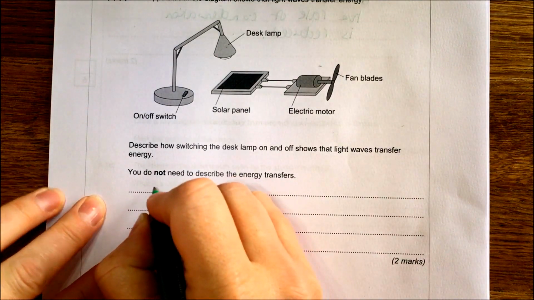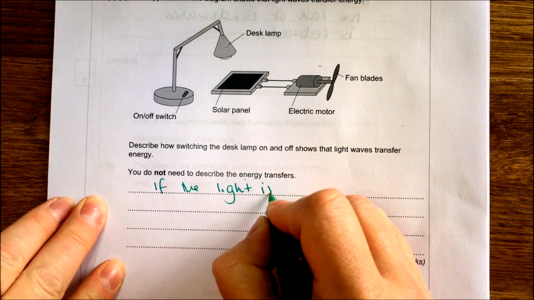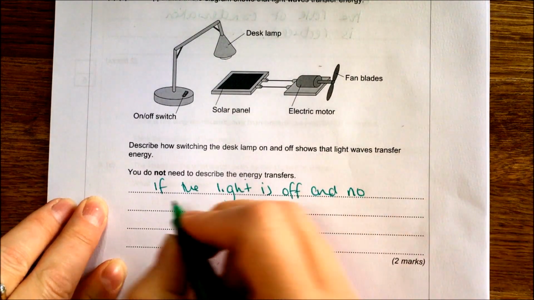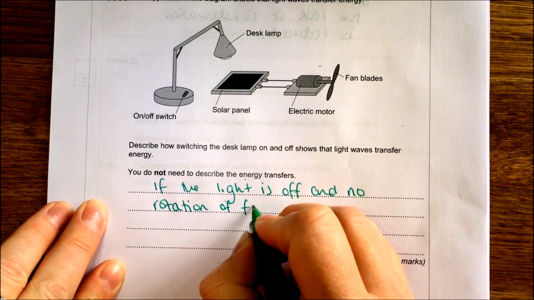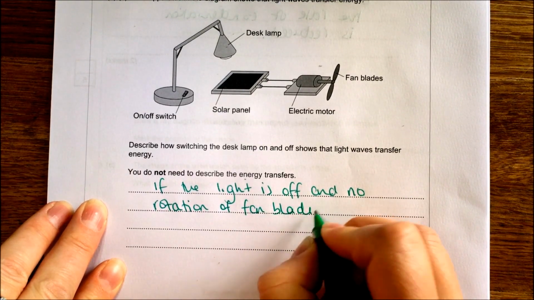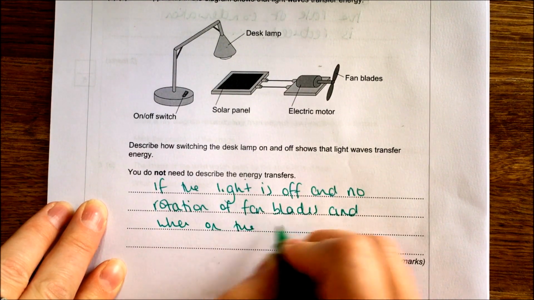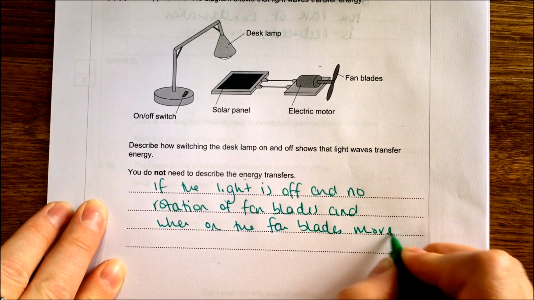So we can say if the light is off, no rotation of fan blades, and when on, the fan blades move.